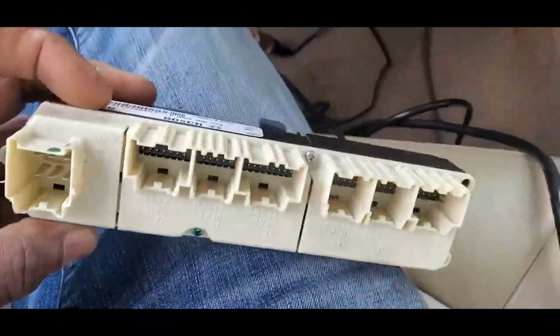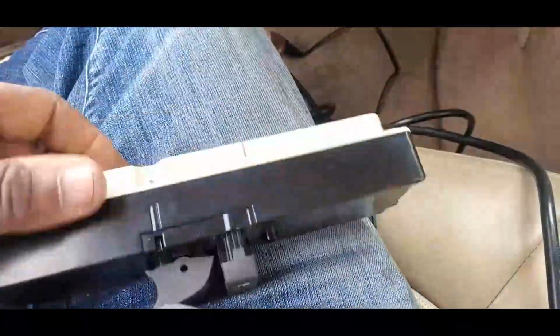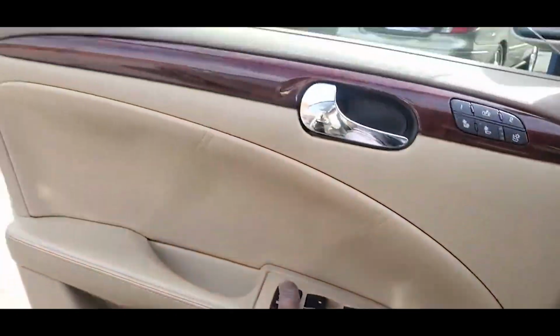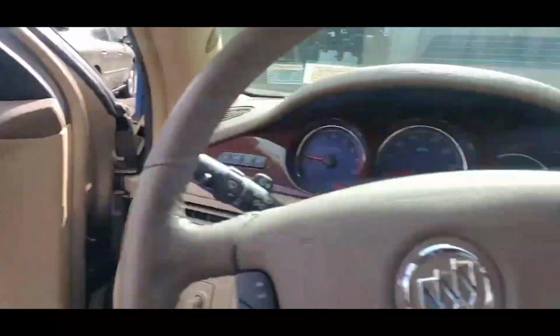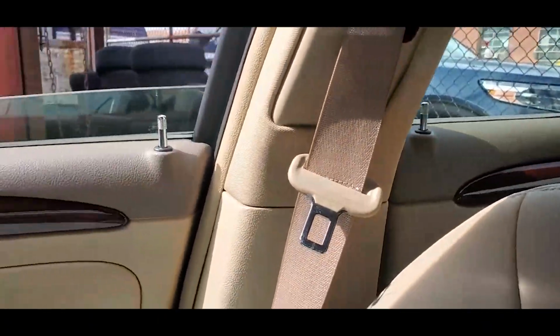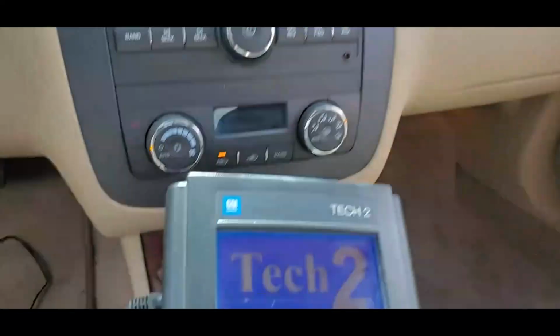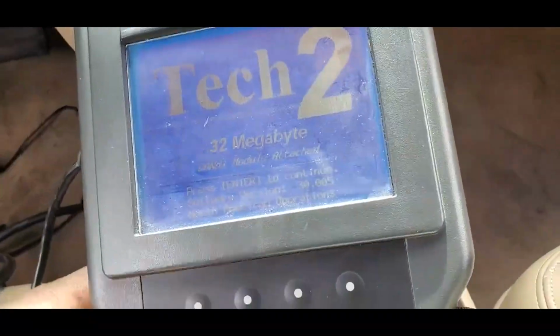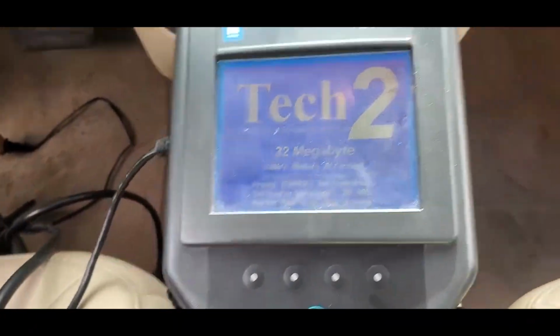Lock unlock doesn't work. And as I say, this is a computer module. It has to be programmed. This is a part number. From here it works, you see? Even if it works, the other door lock is not working. Every door works, that one works, but this one doesn't work. Now, we are back here.